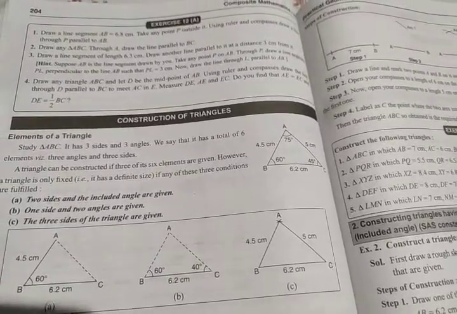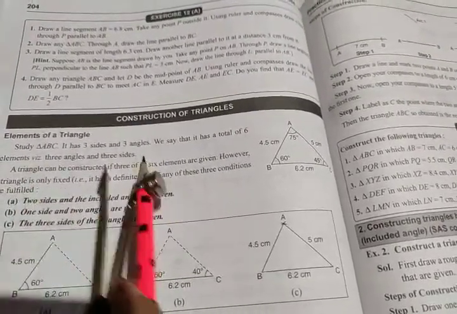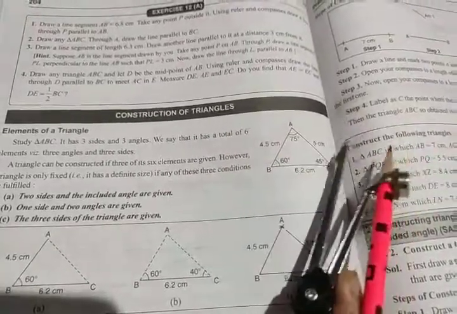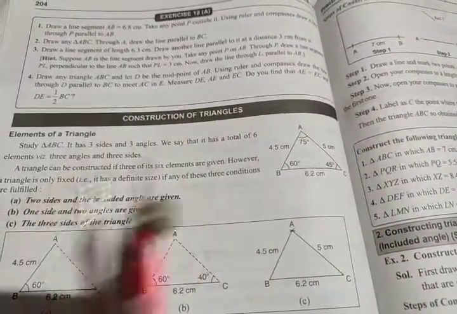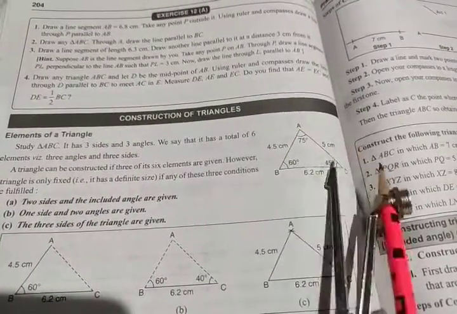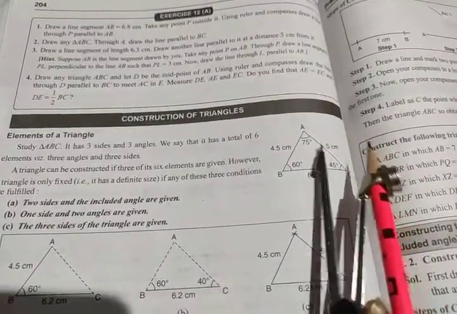Now next part is construction of triangles. Now what are the elements of triangles? In triangles, there are 3 sides and 3 angles. So we can draw a triangle when sides are given to us, or angles are given to us, or both sides and angles are given to us.